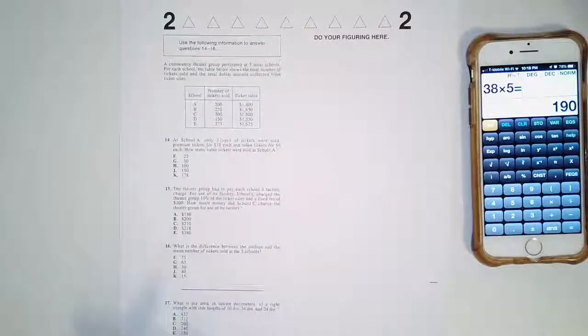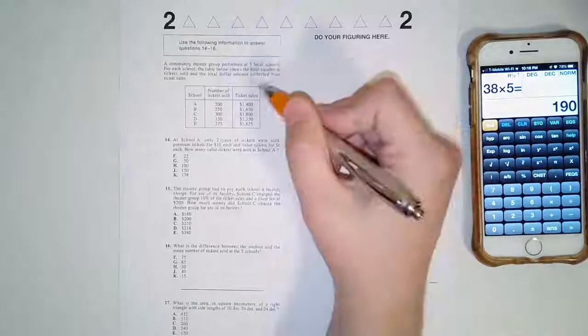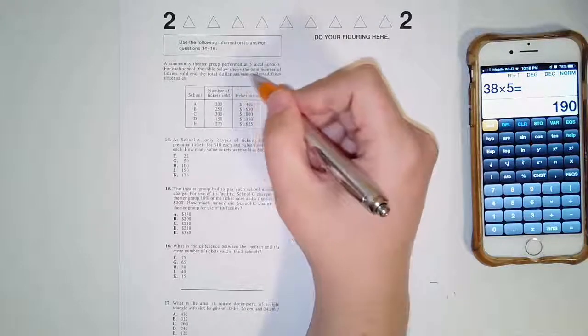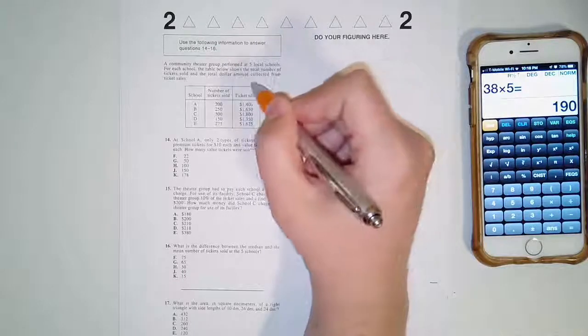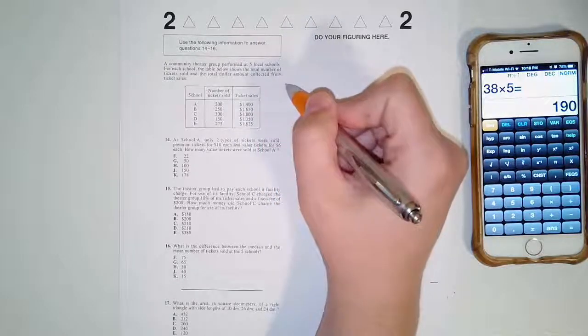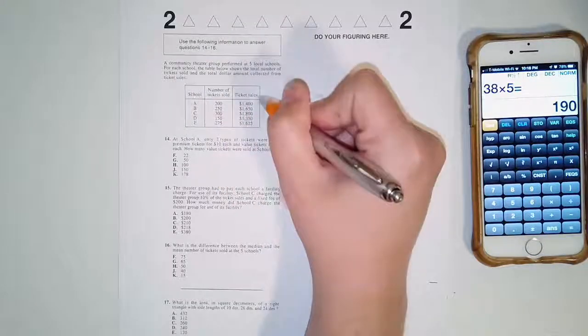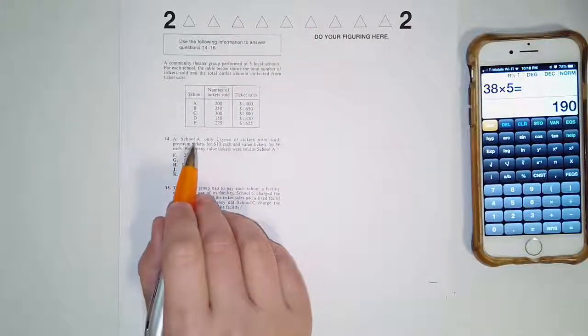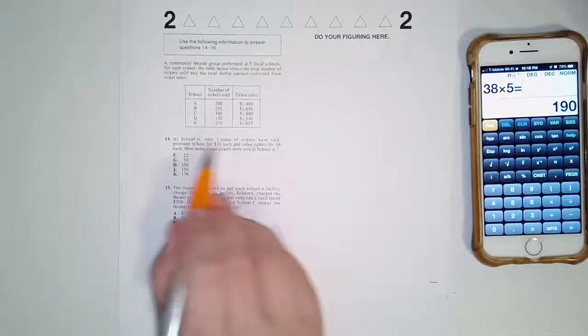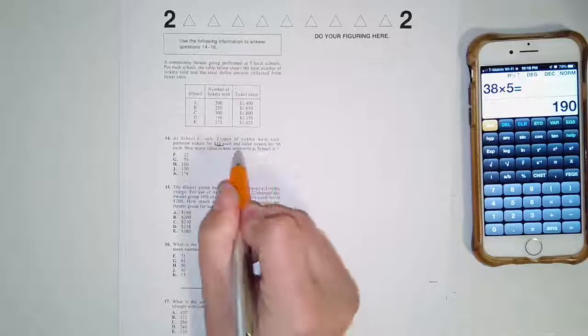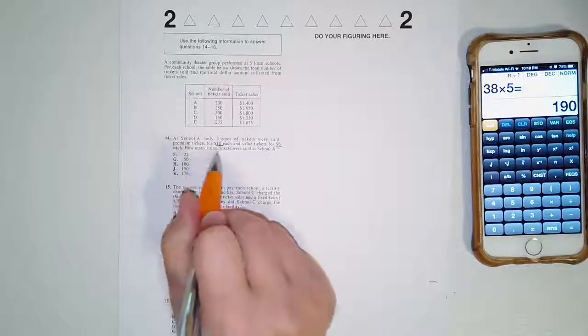Okay, right here we have a big group problem. Those are sometimes nice, sometimes less than nice, but that's okay. A community theater group performed at 5 local schools. For each school, the table below shows the total number of tickets sold and the total dollar amount collected from ticket sales. At school A, only 2 types of tickets were sold: premium tickets for $10 and value tickets for $6. How many value tickets were sold at school A?